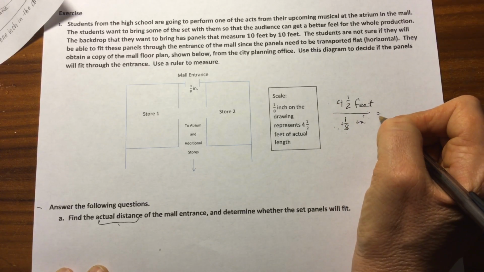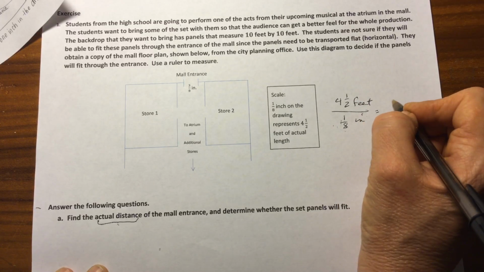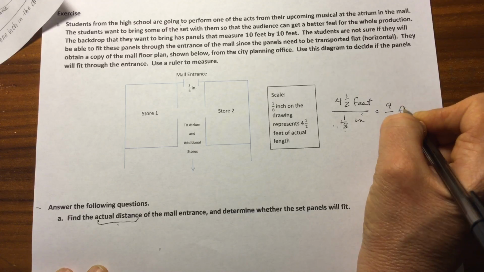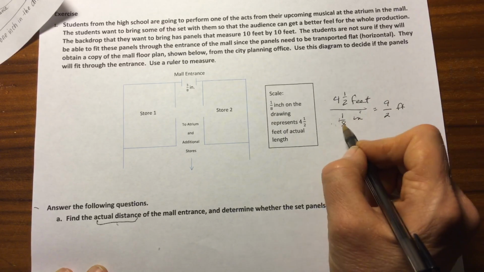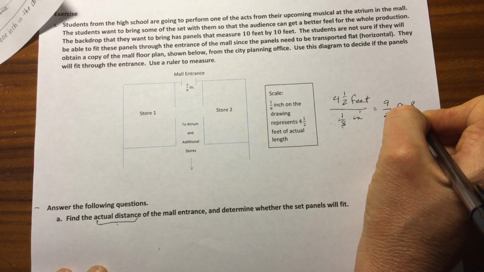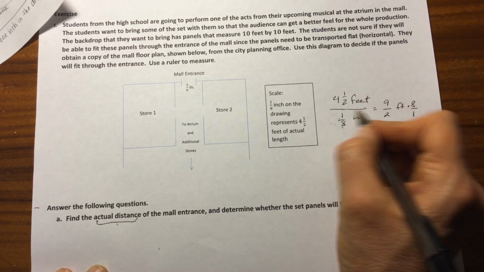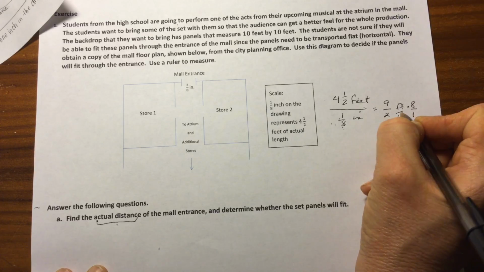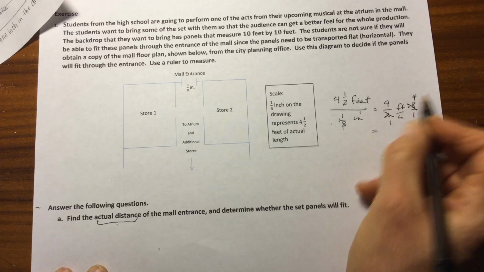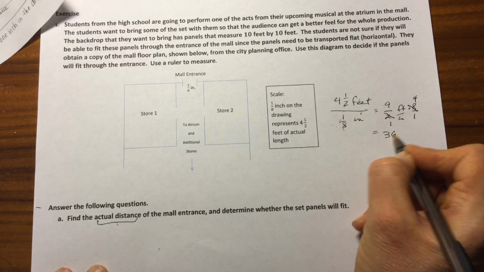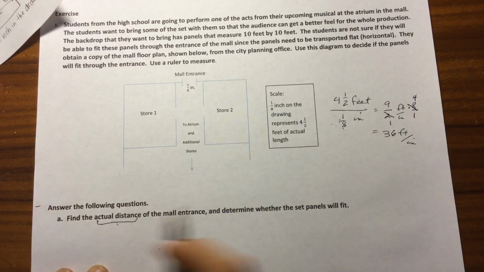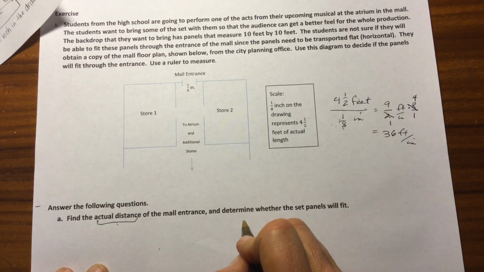So that's going to be, if I divide that out, 4.5 is going to be the same thing as 9/2 feet. And then I would divide this by 1/8, which is like multiplying the reciprocal, 8 over 1. And we're still doing feet per inch. So when I multiply those, I can divide out the 2, and I get a 4 there. So that's going to be 36 feet per inch. Okay, so it's 3/8 of an inch in the picture.